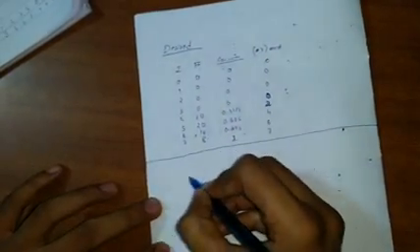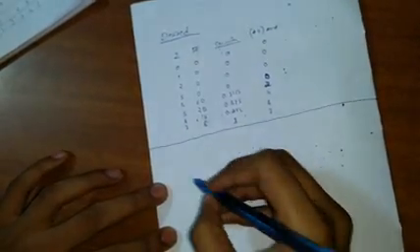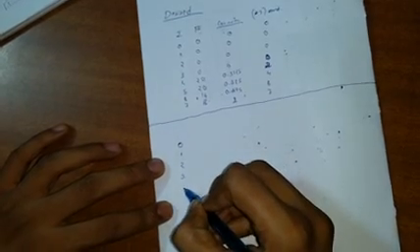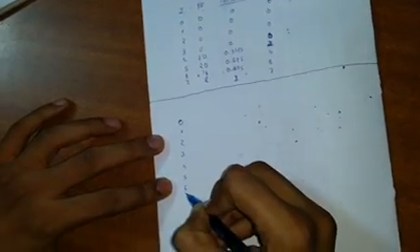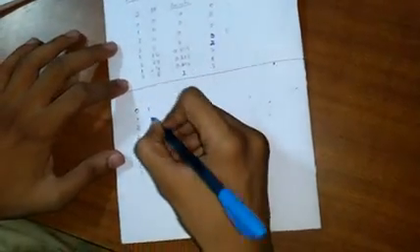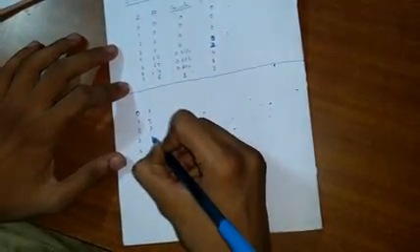So the steps you proceed with are like this. First you write down all the intensity values 0, 1, 2, 3, 4, 5, 6, 7, and after that write down the input intensity values in the same order. It's 1, 2, 3, 6, 7 and 7.